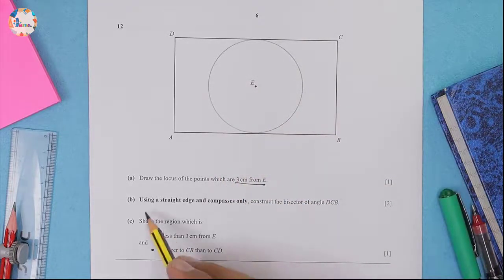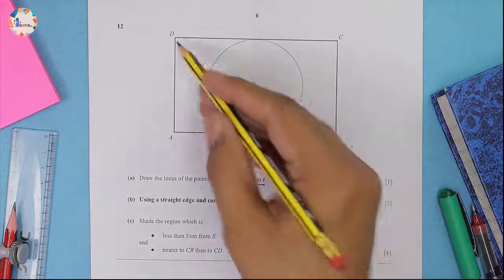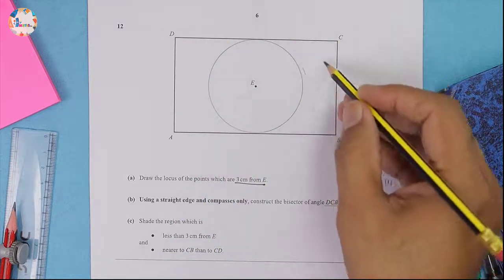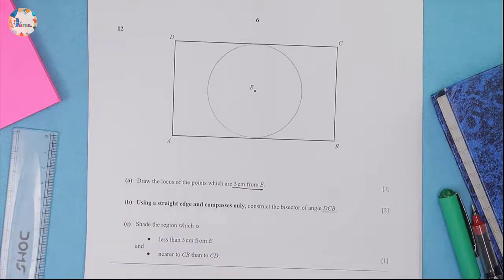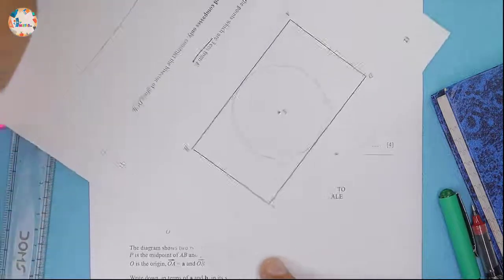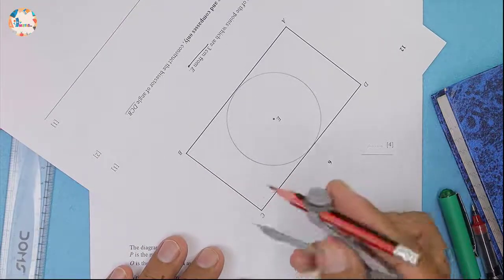Using a straight edge and compasses only, construct the bisector of angle DCB. We have to bisect this angle. To bisect this angle, we will just rotate the page for our convenience, so we can rotate like this, and we have to bisect this angle.